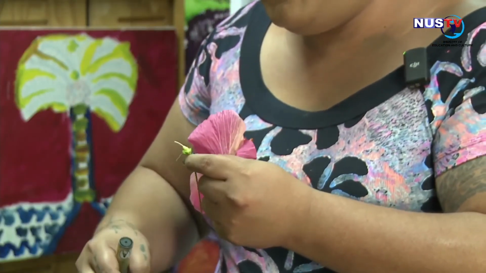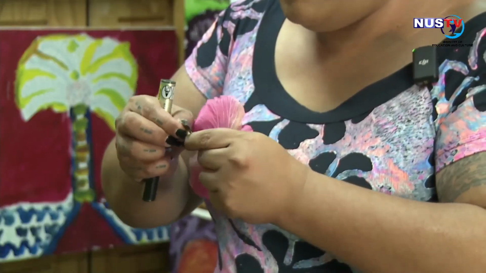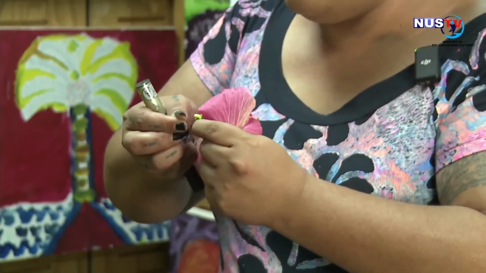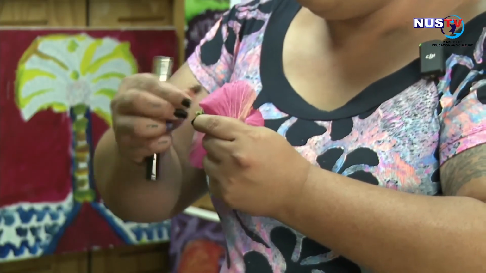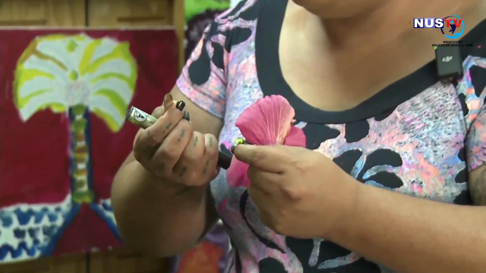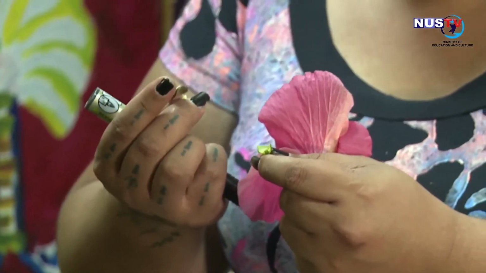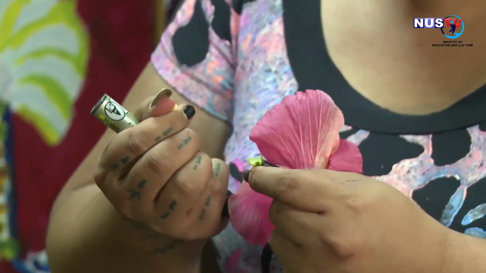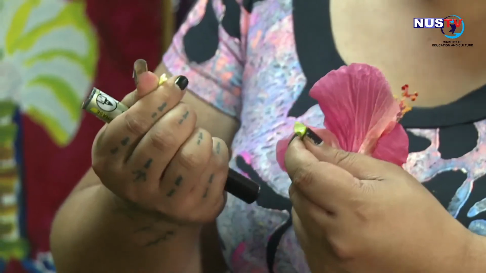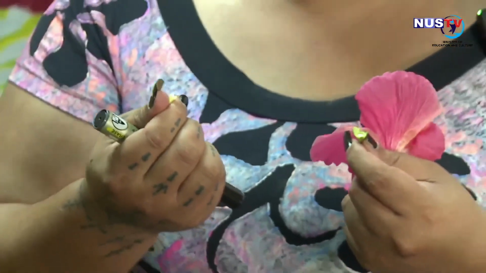At the bottom of the sepal, you can remove the sepal, and inside you have the ovary, the ovule. In the ovule, you have the seeds. So you can do this at home, and you can see the different little seeds, and you find those in the ovule.